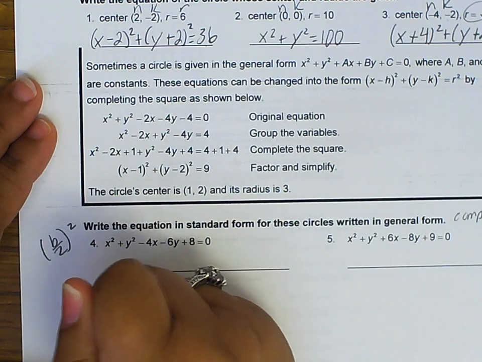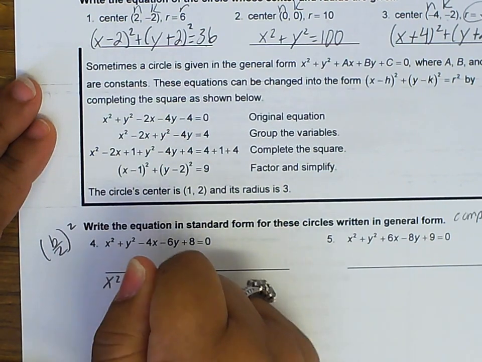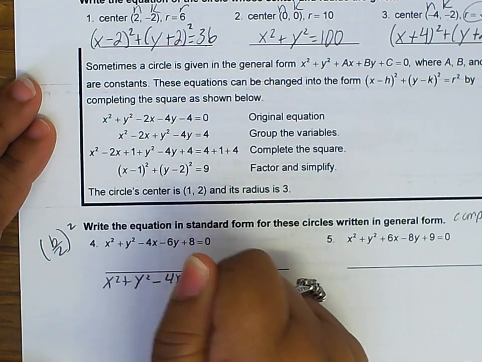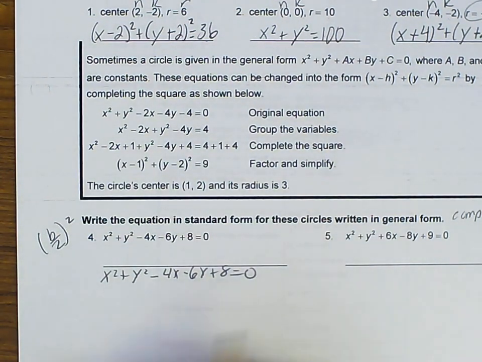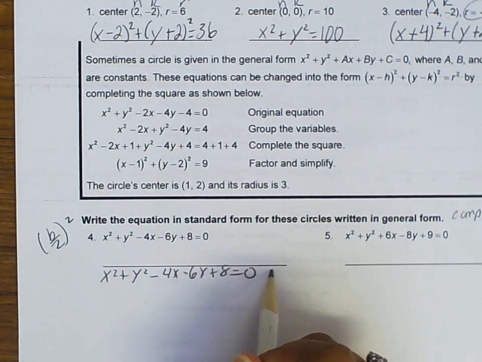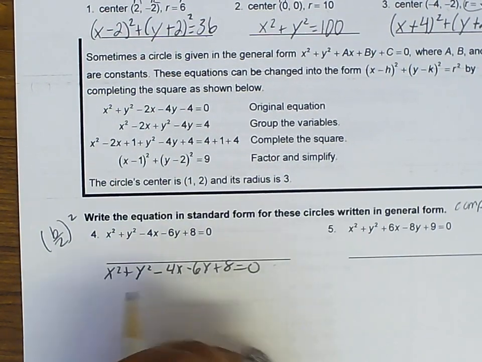Okay, so I'm just going to rewrite it. Okay, so the first thing you want to do is group all the x's together and the y's together and move your constant to the other side. So let's go ahead and group our stuff.